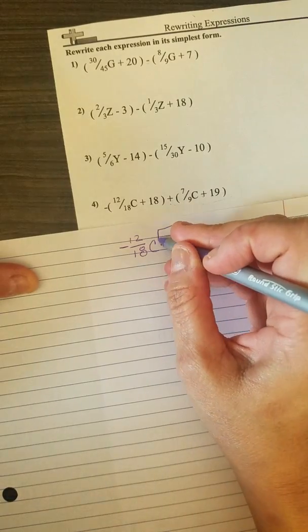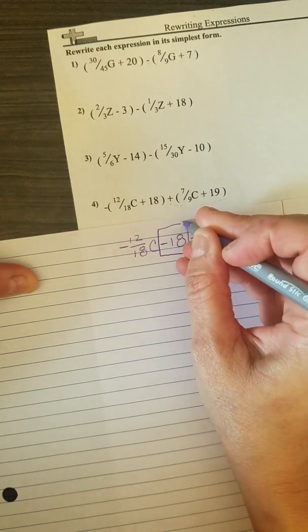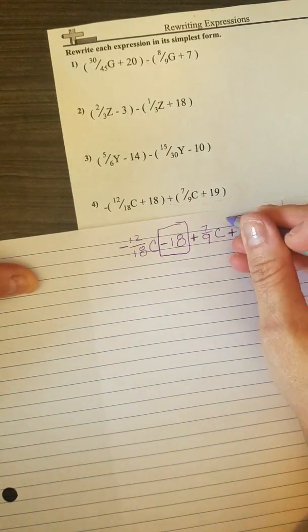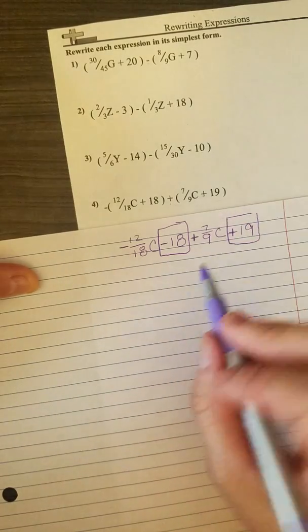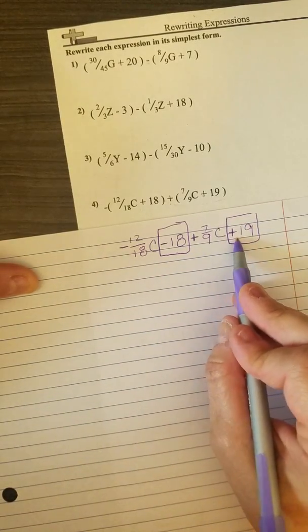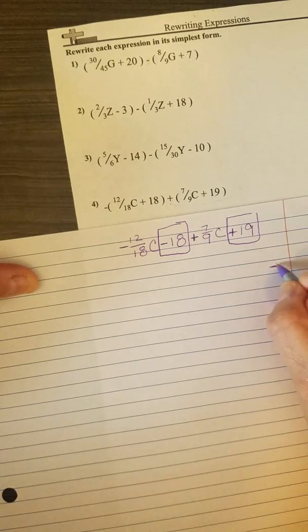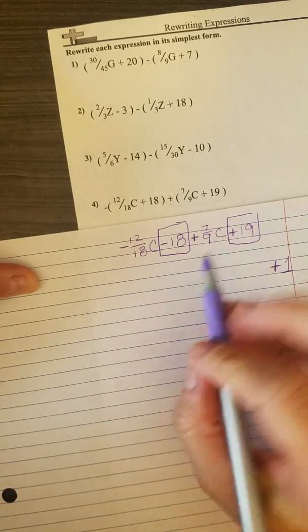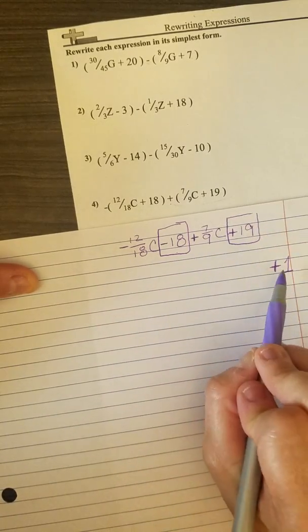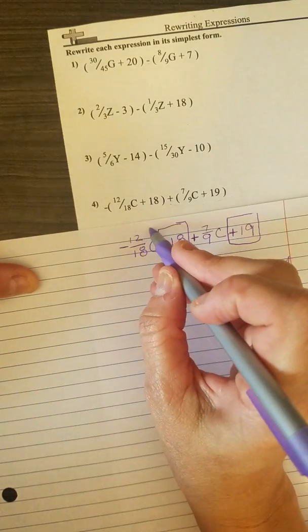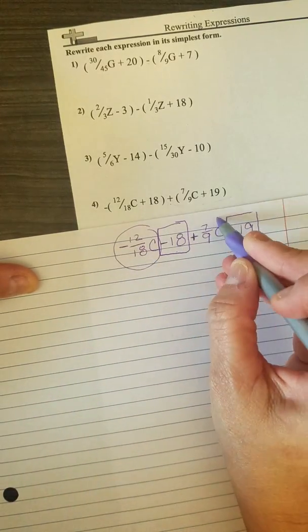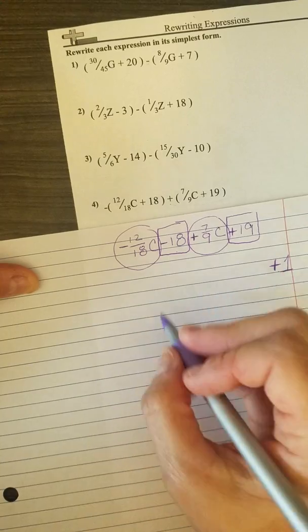Let's get the easy ones first. Negative 18, and you see how I make a square, and a positive 19. What is a negative 18 and a positive 19? It is a positive 1. You get the difference, and the 19 is bigger, so it's positive 1. Now I'm going to do a circle on these like terms.